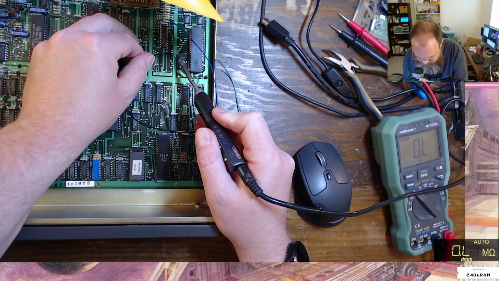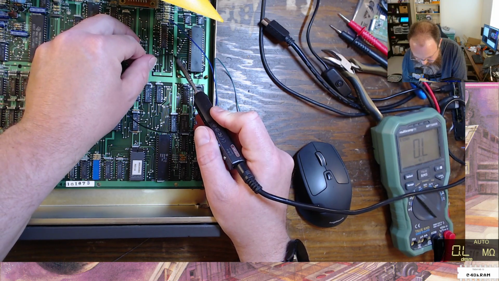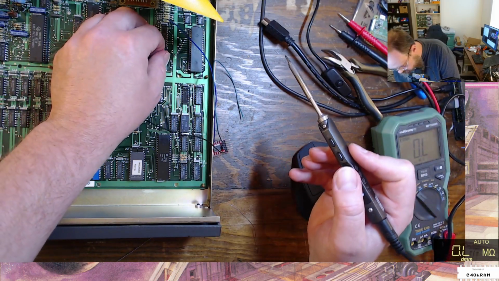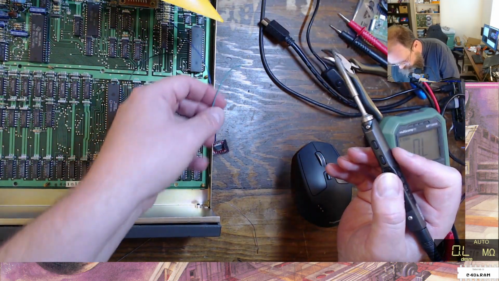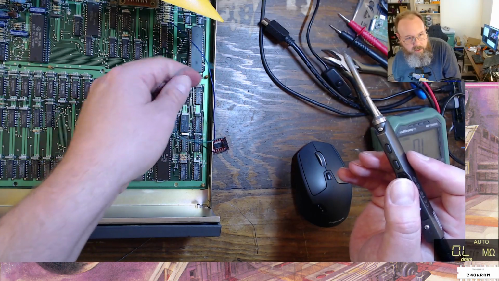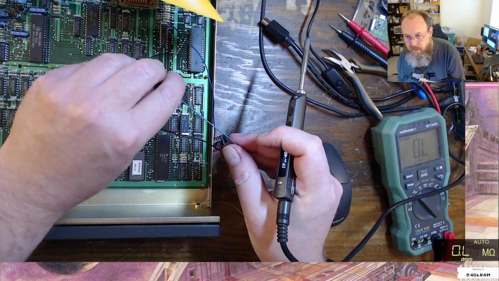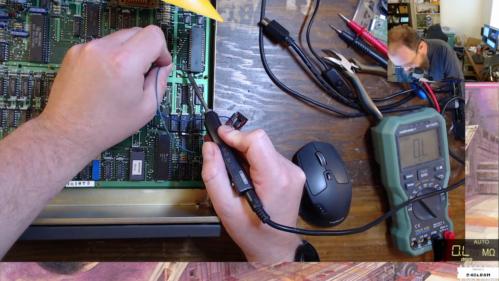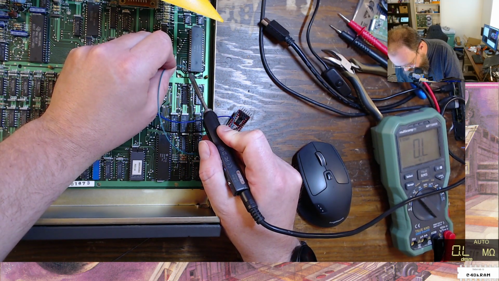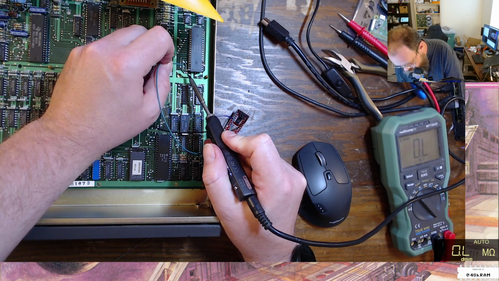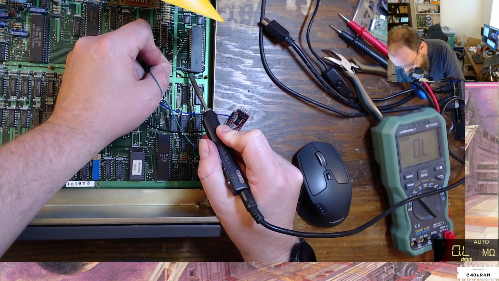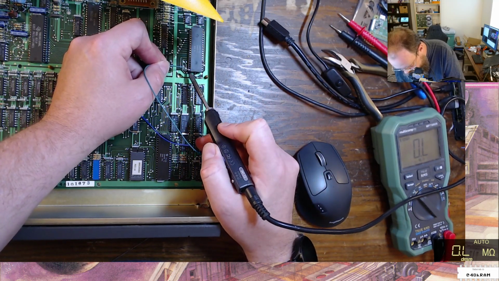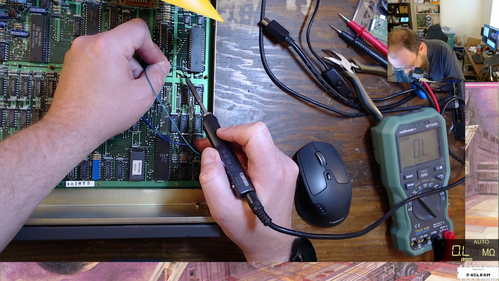Ground. Worst connection ever, but for the moment I will take it. All right, transmit to pin 20. I'm absolutely struggling to make this joint.